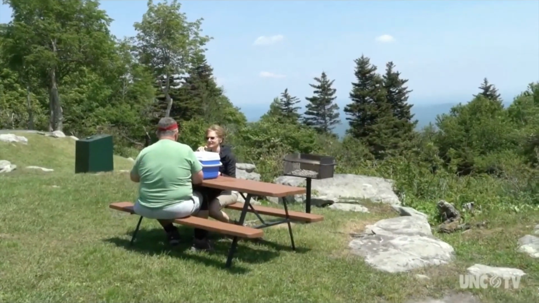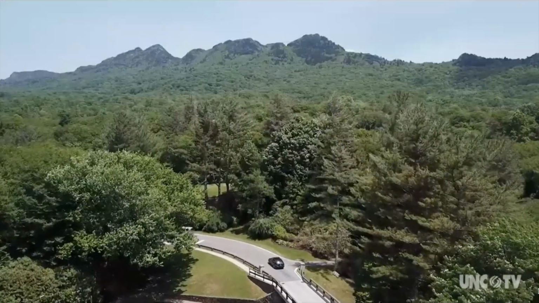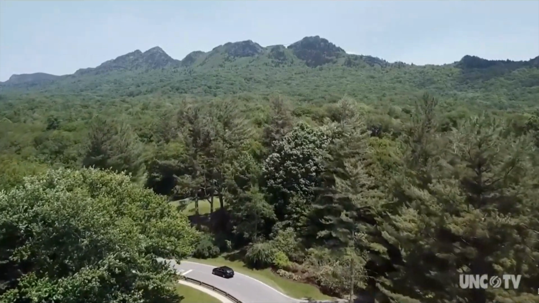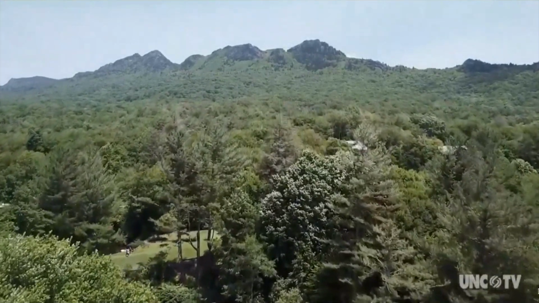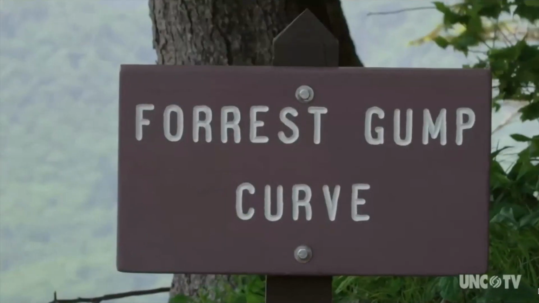This is our first time ever to come to Grandfather Mountain. We've lived in North Carolina for almost 40 years, and it's probably been on our list about that long. It also wound up on the list of a man from Alabama a few years back, a gentleman who just felt like running. One of the attractions on Grandfather Mountain is Forrest Gump Curve.